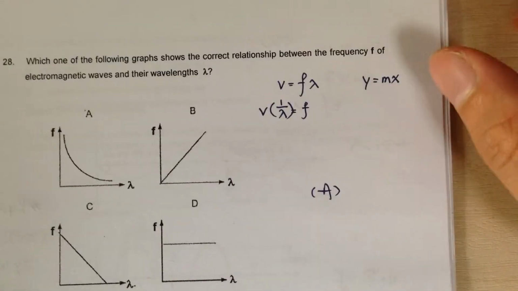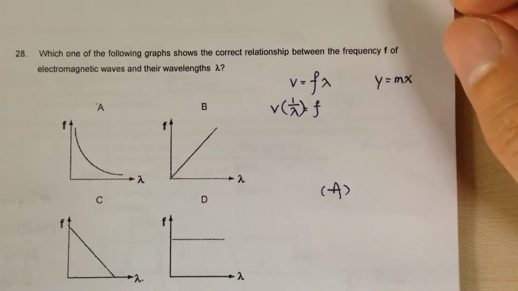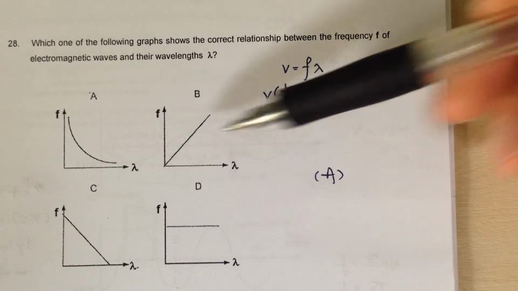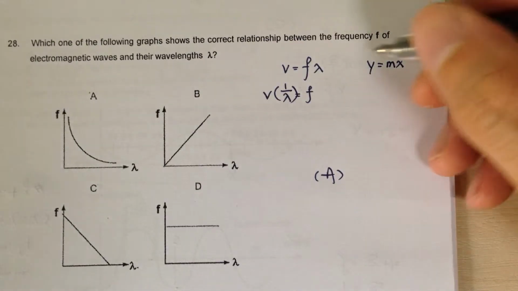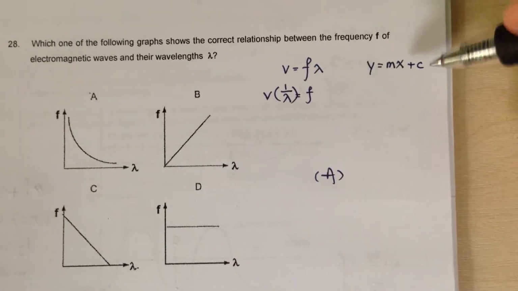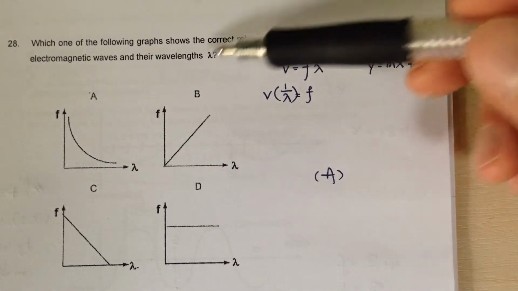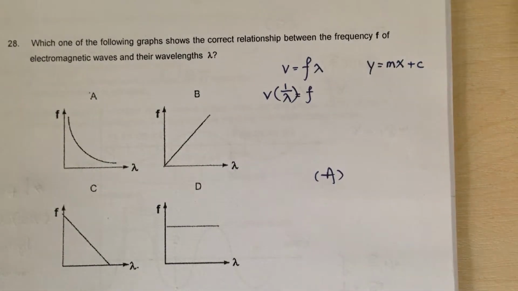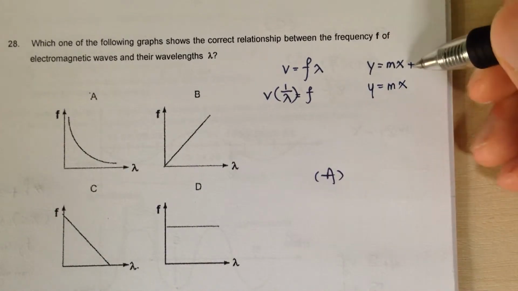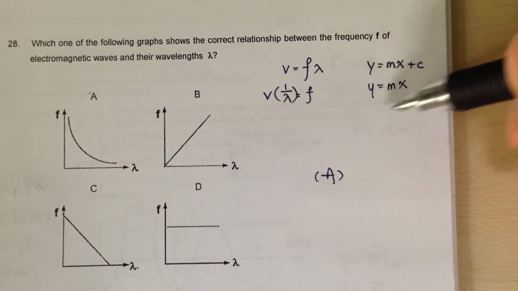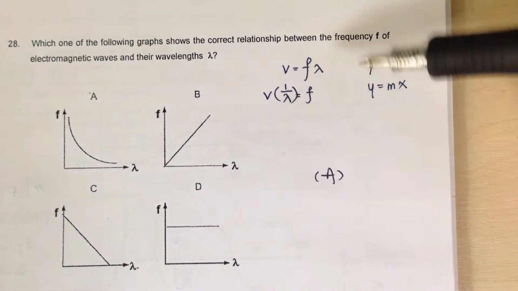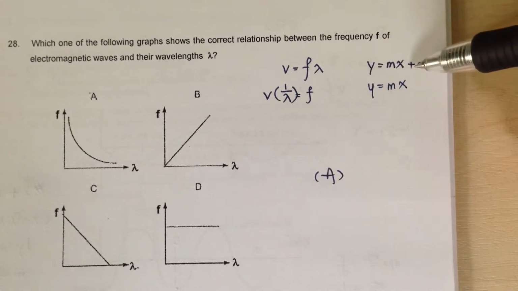Question 28 requires you to have a good understanding of mathematics. A normal straight line equation has the form y equals mx plus c. But since we know that when wavelength is 0, frequency will be 0, we know that it is not going to have a y-intercept. Generally, if you have a graph like that, a graph like that, or a graph like that, it will fit into y equals mx plus c.